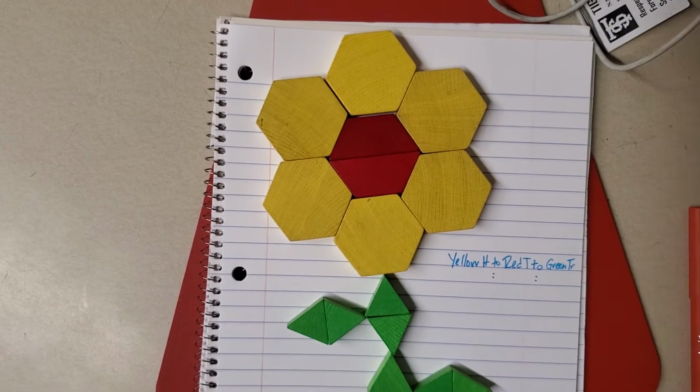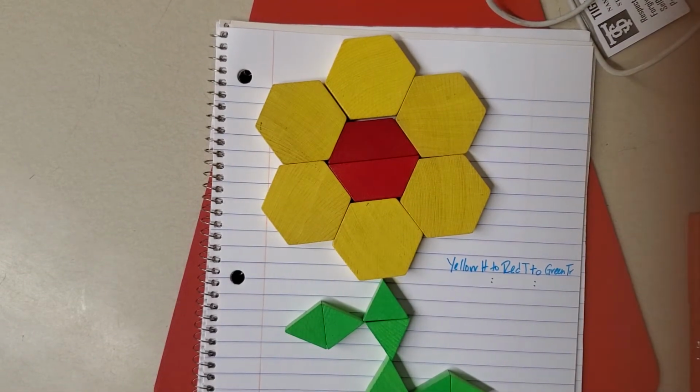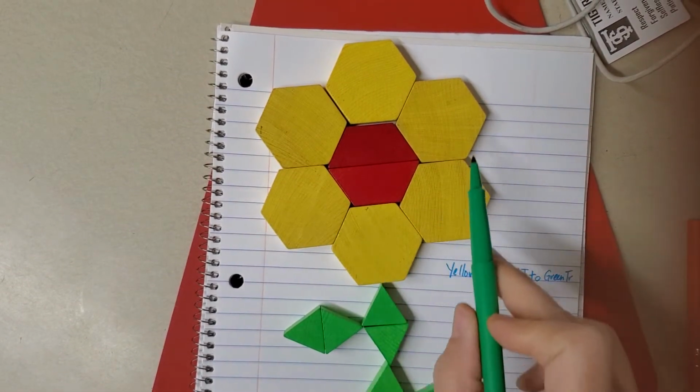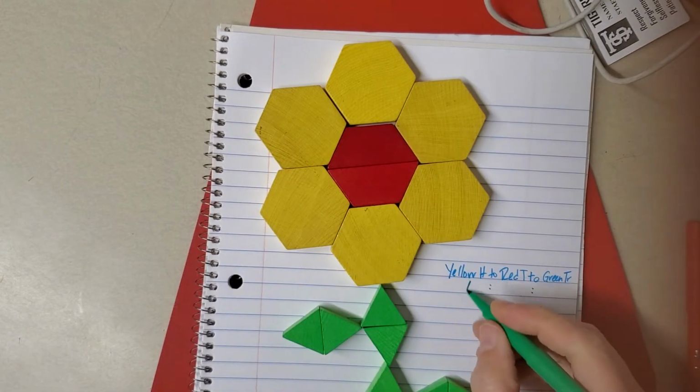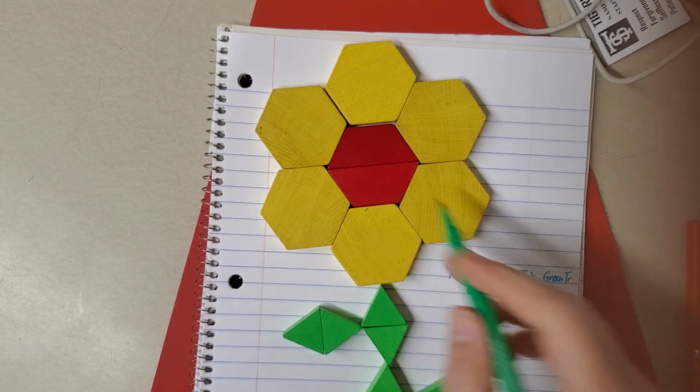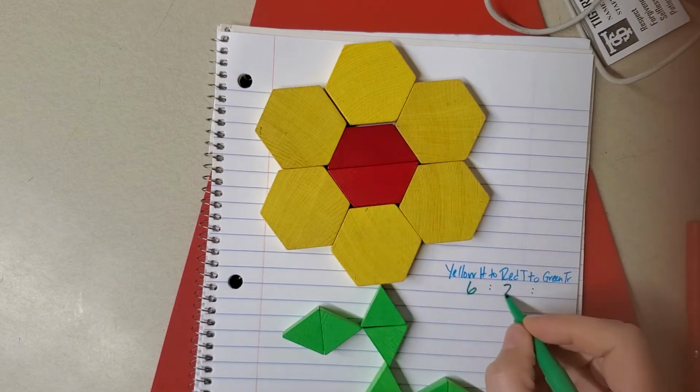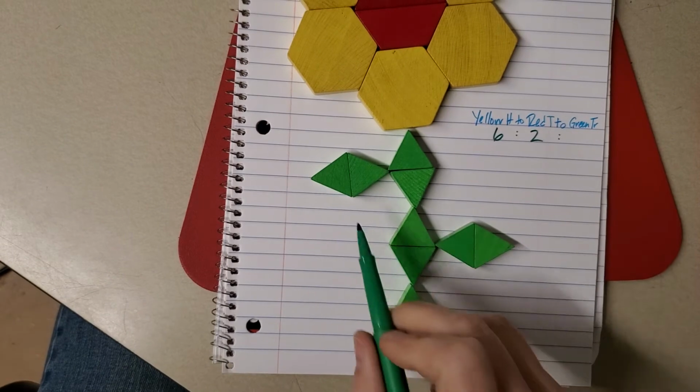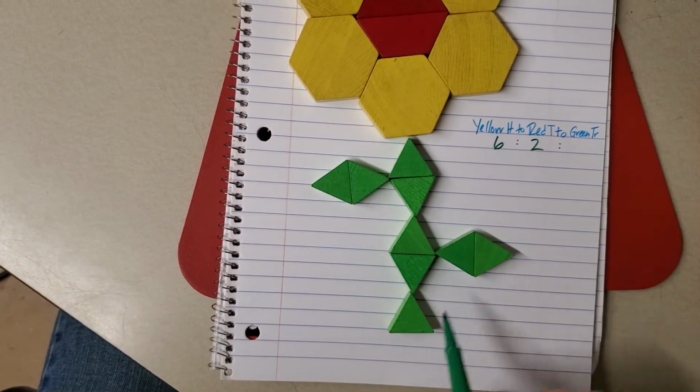So how many yellow hexagons do we have? 1, 2, 3, 4, 5, 6. How many red triangles? I mean trapezoids. 1, 2. And how many green triangles? 1, 2, 3, 4, 5, 6, 7, 8, 9.